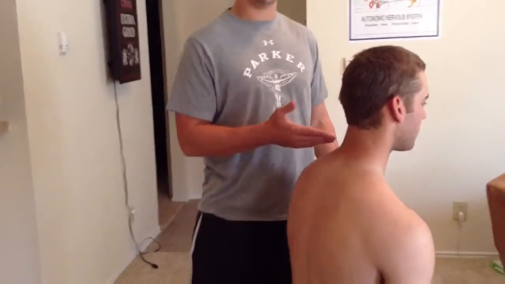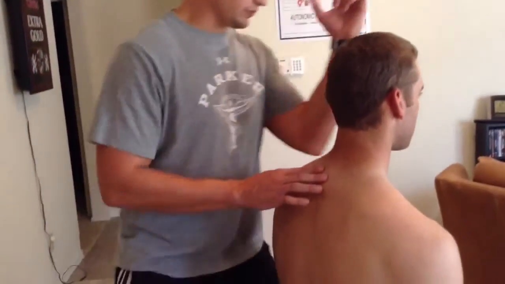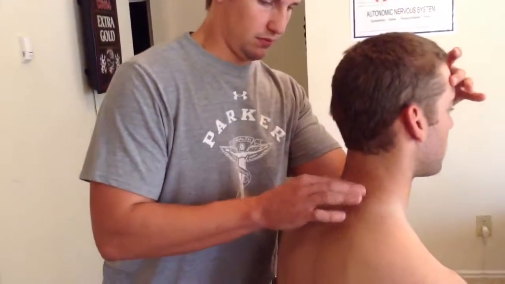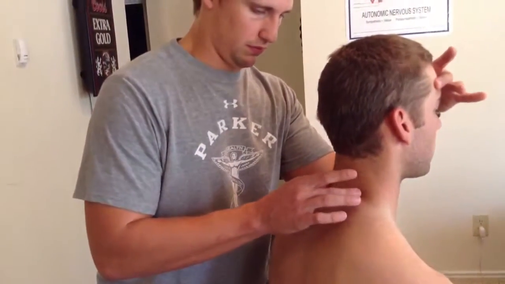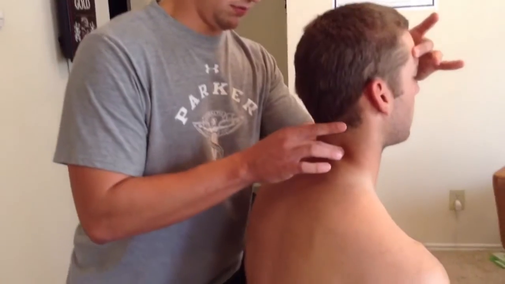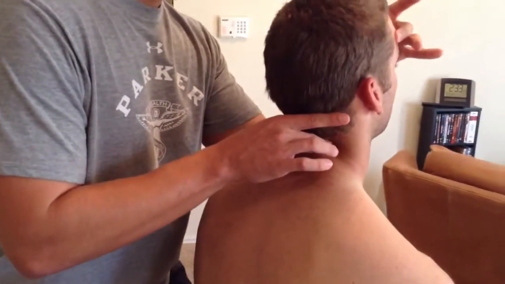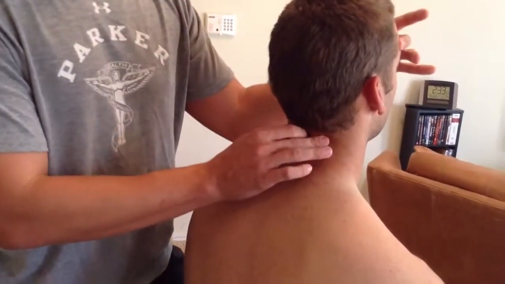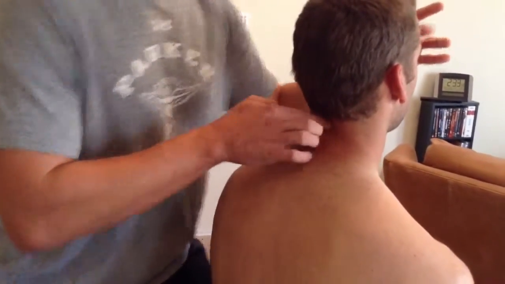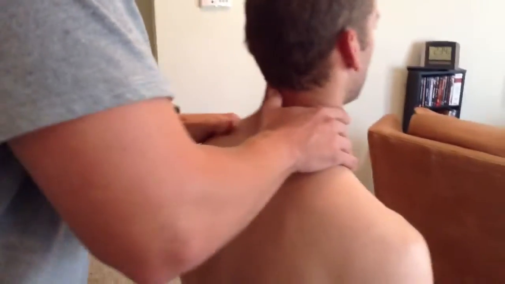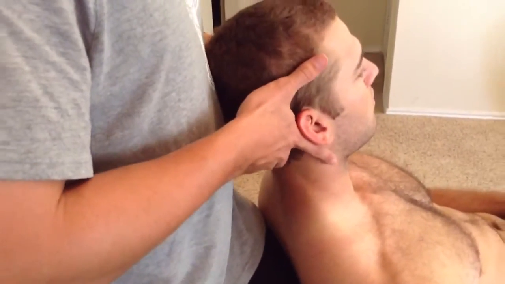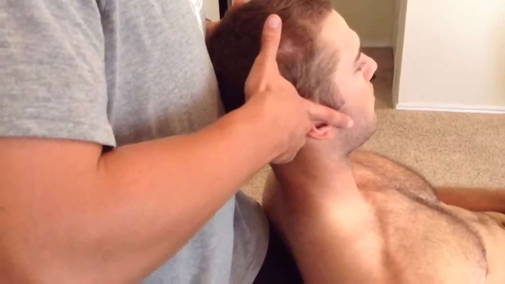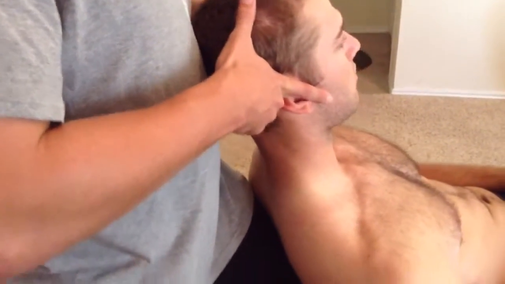Okay, now we'll be examining the cervical spine. Okay, I feel a restriction here. Okay, so I want to have the patient lean back for me please, I got your weight. Okay, what I feel is about C3. What I want to do is check rotation as well as lateral bending.